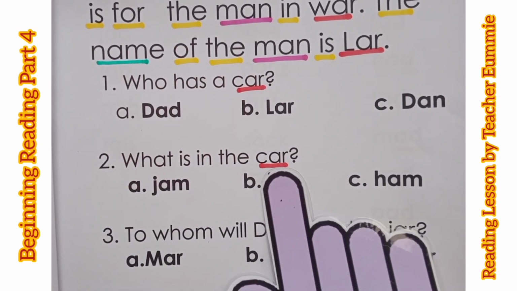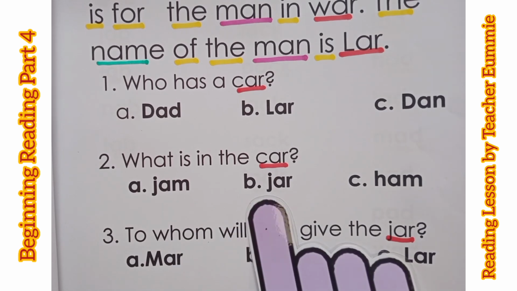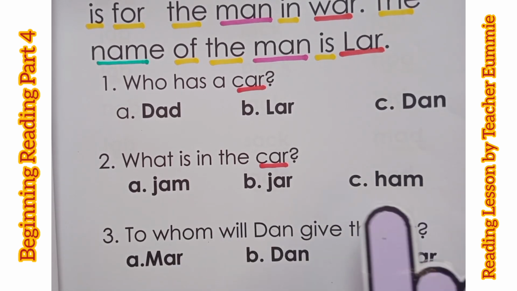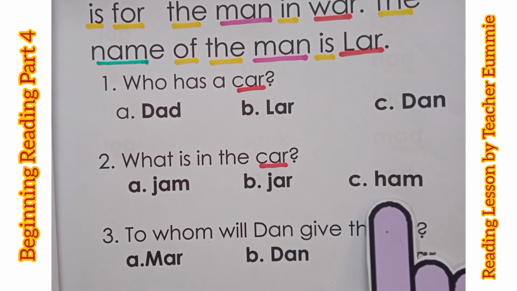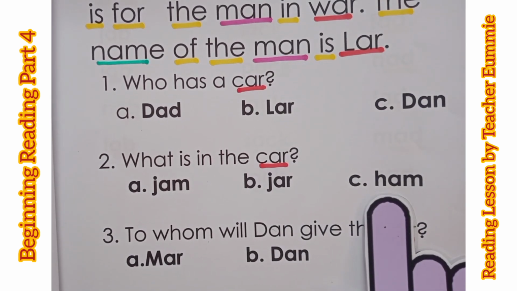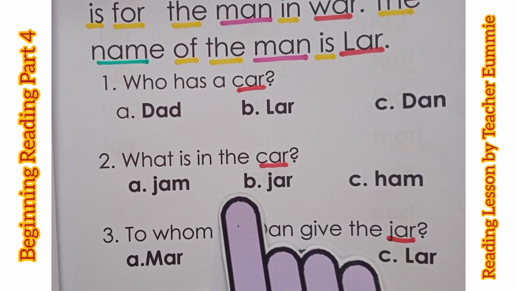What is in the car? Is it A, jam, B, jar, C, ham? Okay, very good. There is a jar.